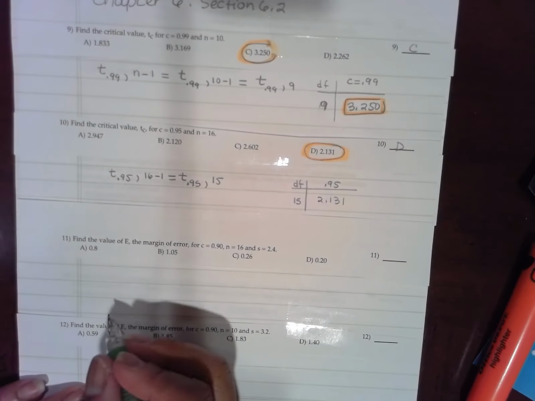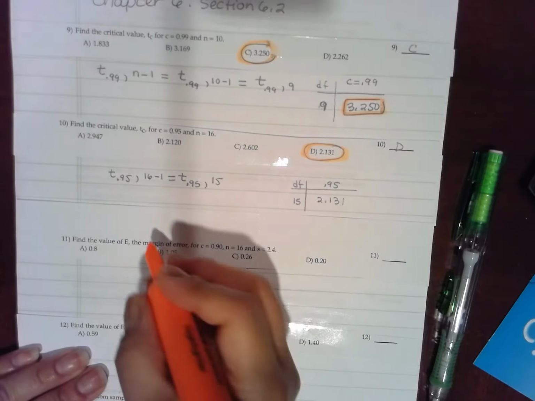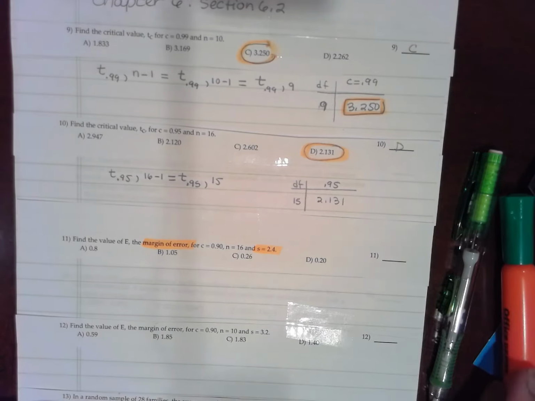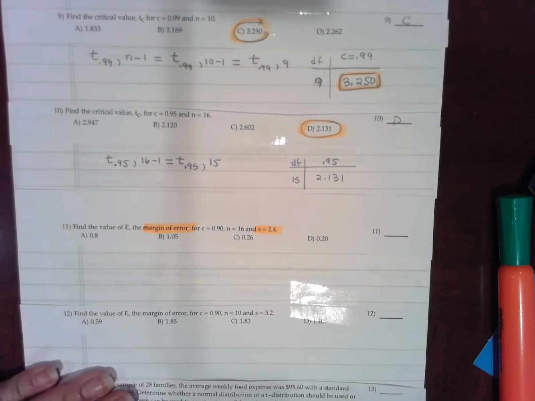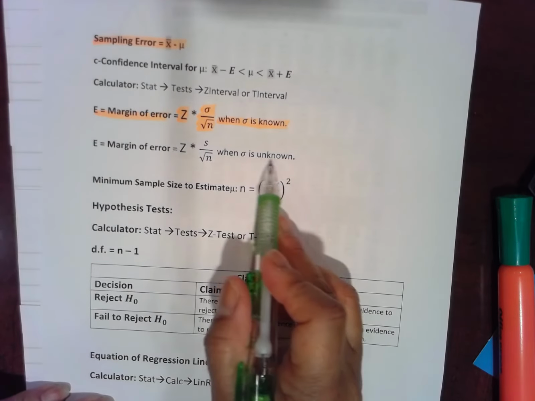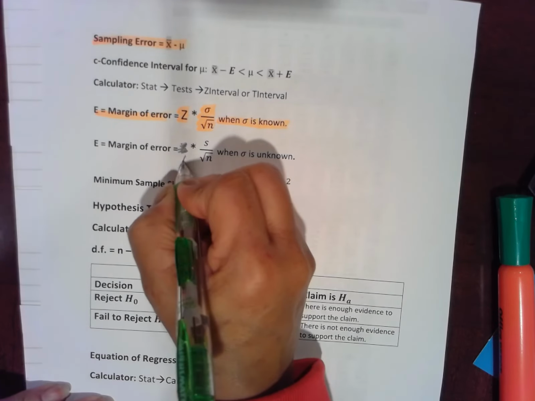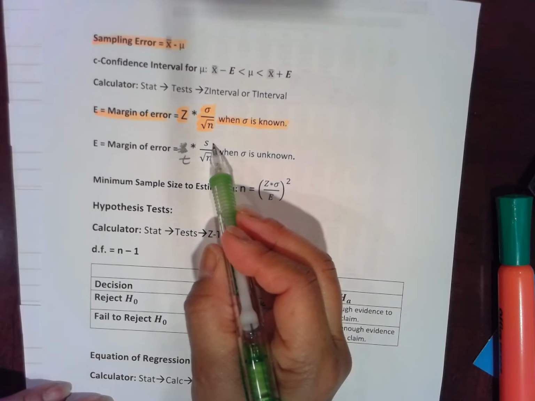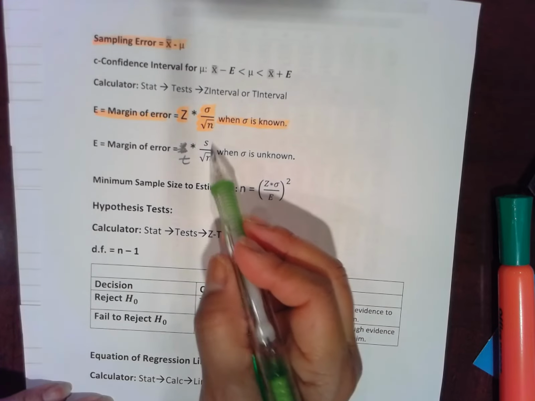The next question is asking for the margin of error. In this section, the margin of error uses the sample standard deviation because the population standard deviation is unknown. So again, you'll refer to the formula sheet, and when the population standard deviation is unknown, instead of the z you use the t value multiplied by the sample standard deviation divided by the square root of the sample size.